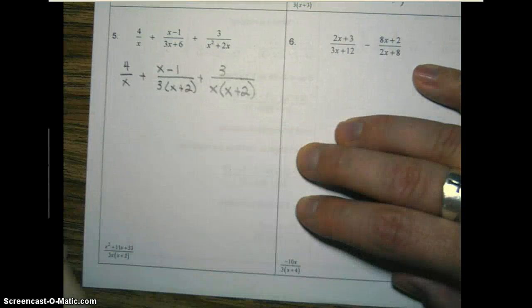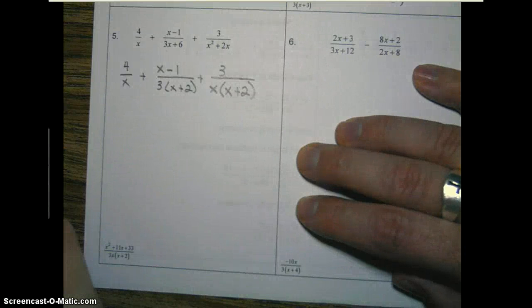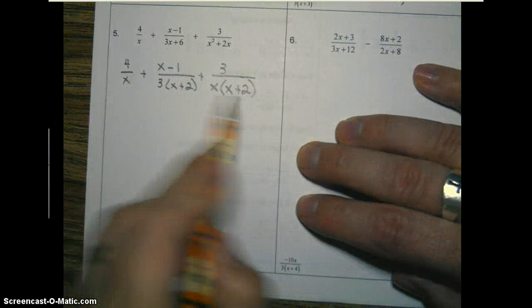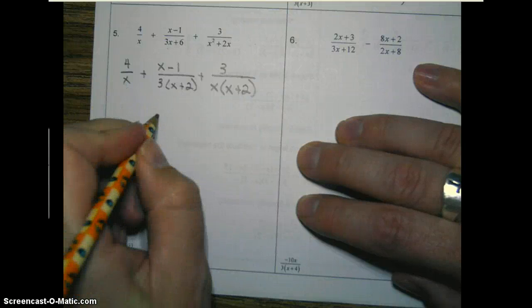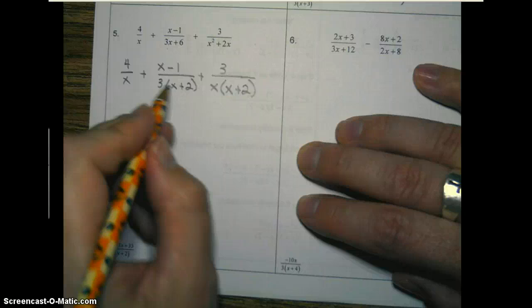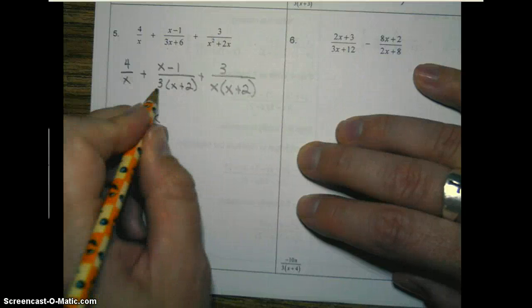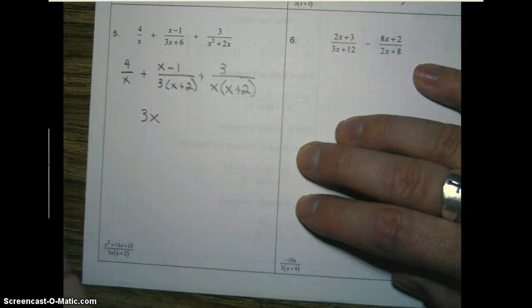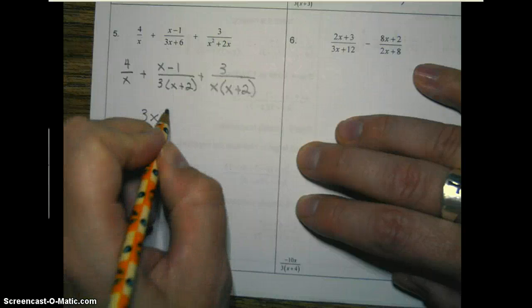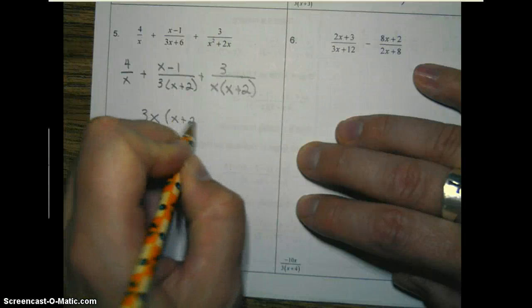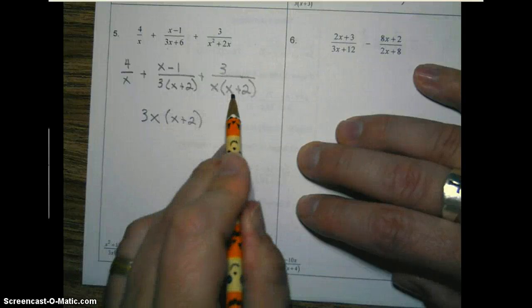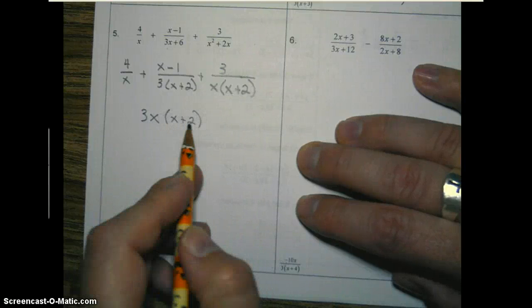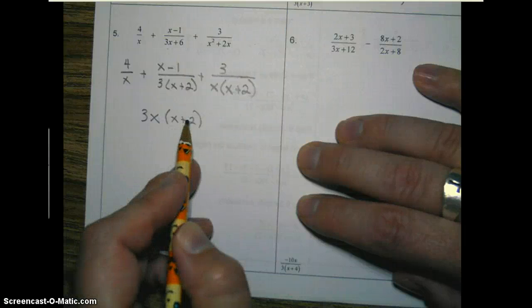Now, what are our unique factors in the denominator? Well, we have an x. We need a 3. I'm going to put the 3 in front. We need an x plus 2. We already got an x. We already got an x plus 2. So these are going to be our unique factors.